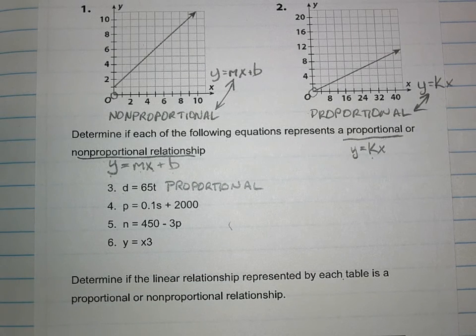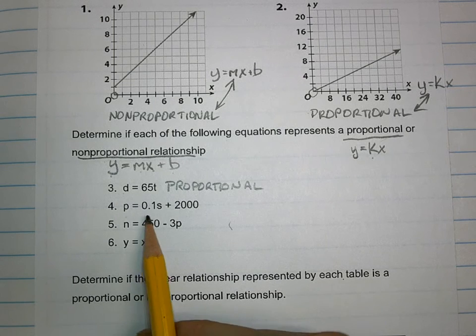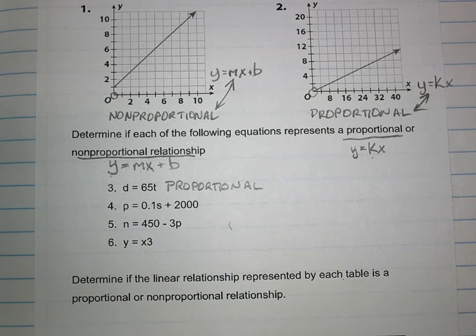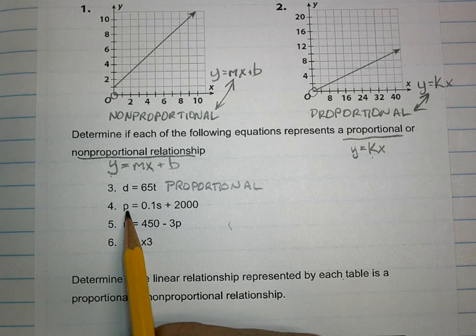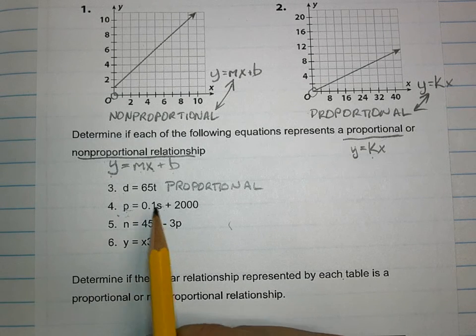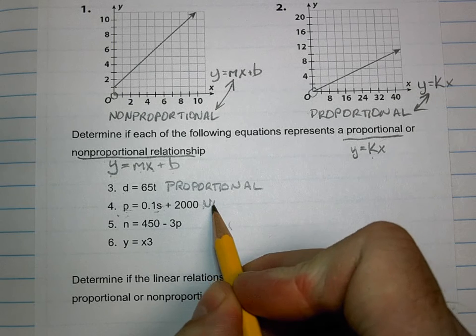That one made sense? Look at this second equation. P equals 0.1s plus 2,000. Non-proportional. Why do you say that? Because it equals mx plus b, y equals mx plus b. Yeah, they just, instead of y and x, they're using p and s. But they're in the same spaces, aren't they? So that's non-proportional.